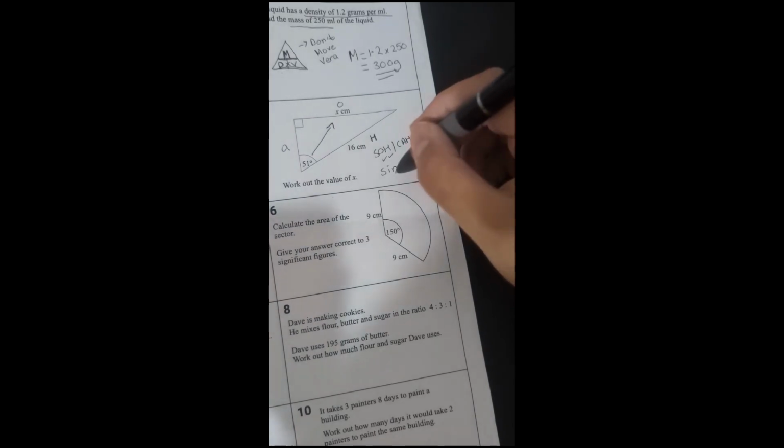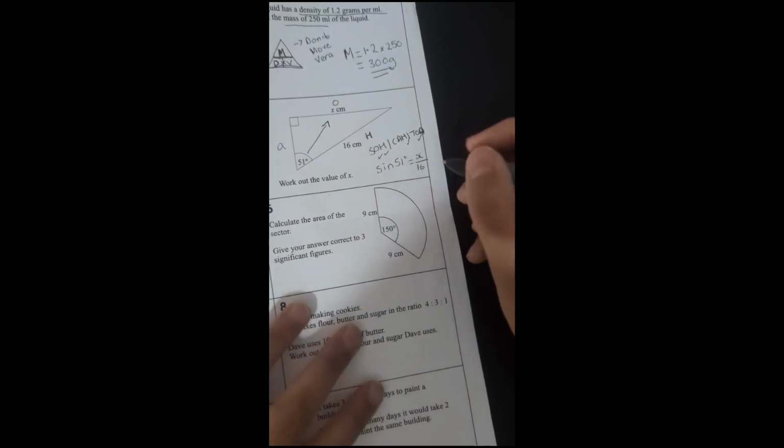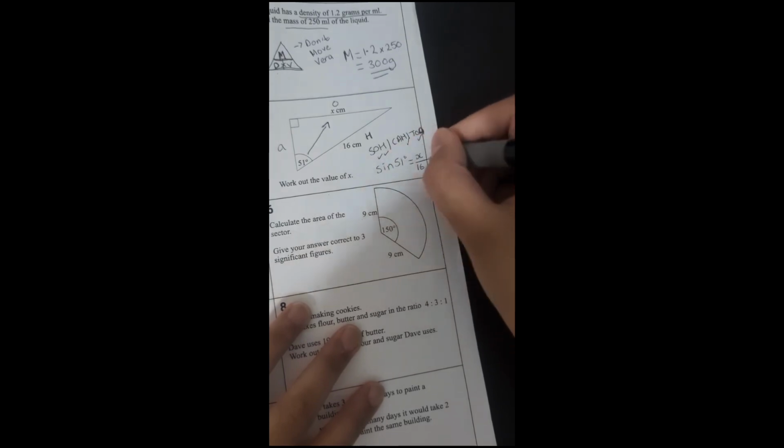Okay, so X is already being divided by 16, so we can't just divide sine 51 by 16 as well to eliminate the 16. Remember, we're trying to calculate X, so we need to get X on its own. So I'm going to actually multiply both sides by 16.